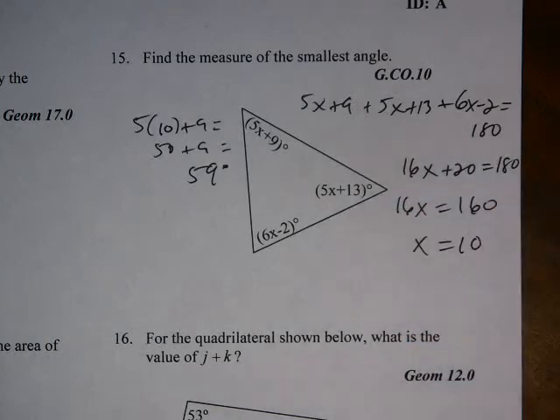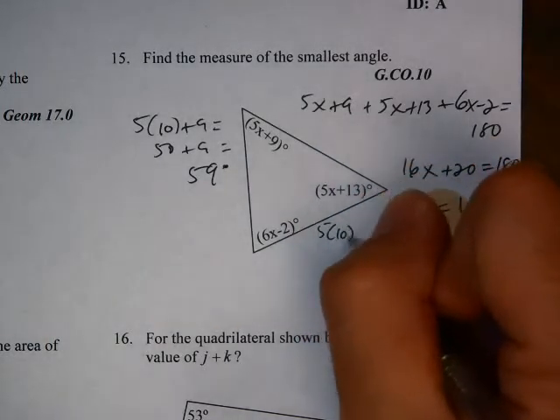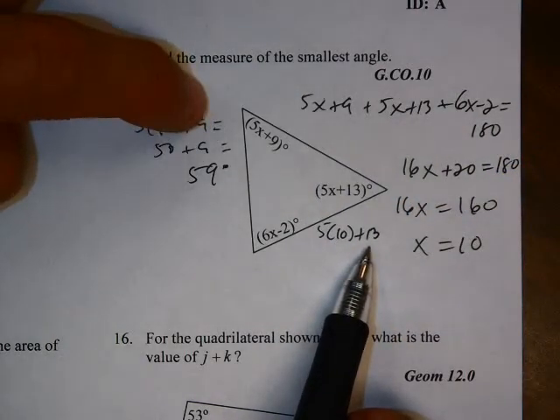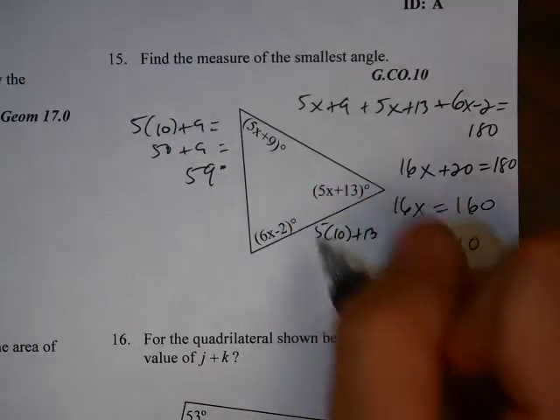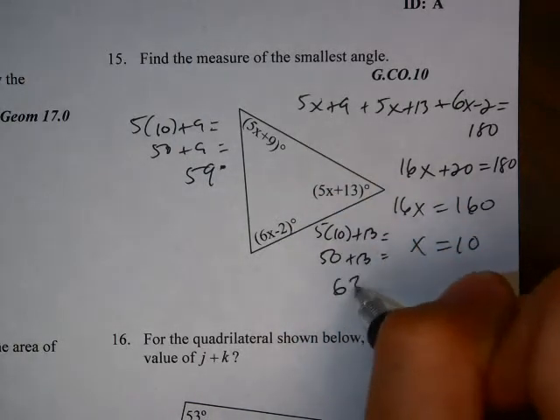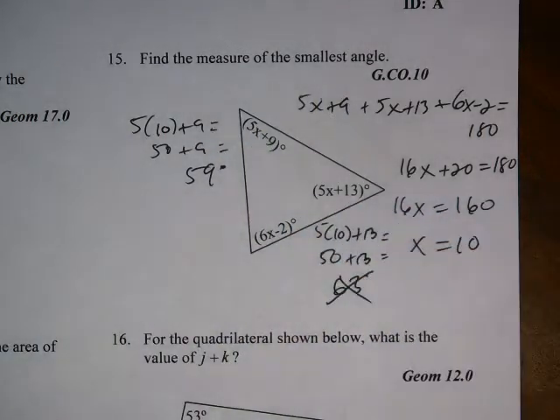Then we go over here. 10 times 5 again, plus 13. Now notice the only thing different is the 9 and 13, so chances are this one's going to be smaller. 50 plus 13, which is 63 degrees. So I know, again, we're looking for the smallest angle. That's definitely not it, since that's already bigger than the 59.